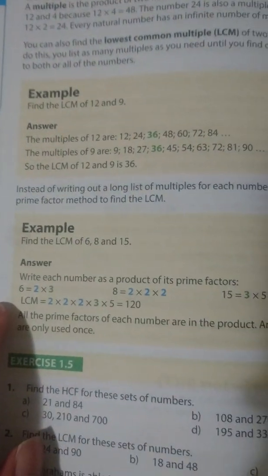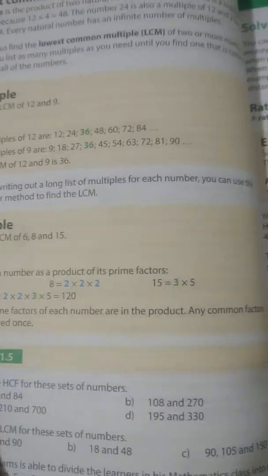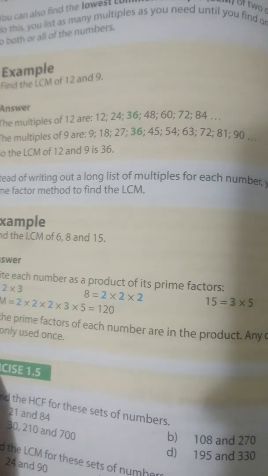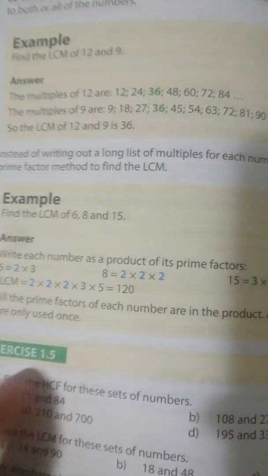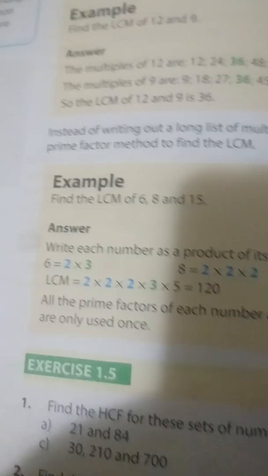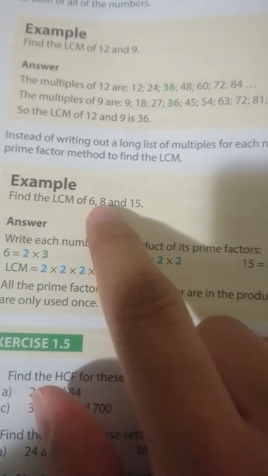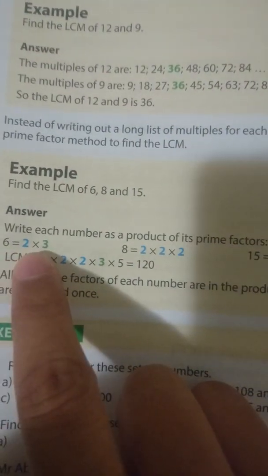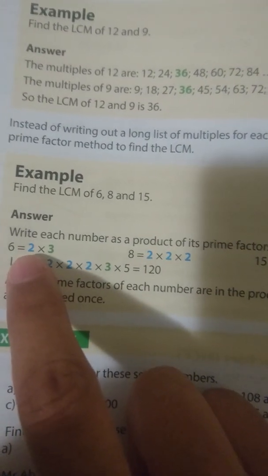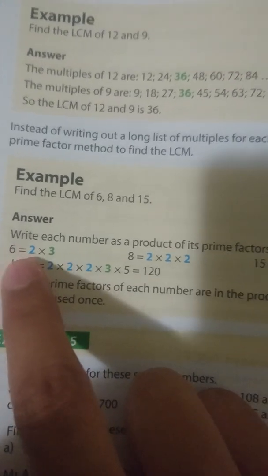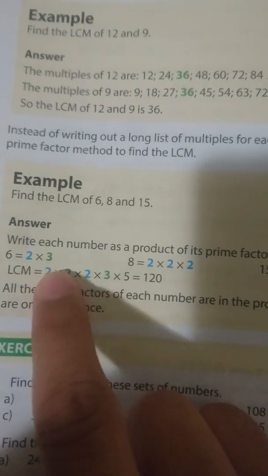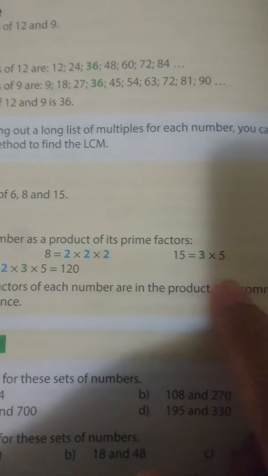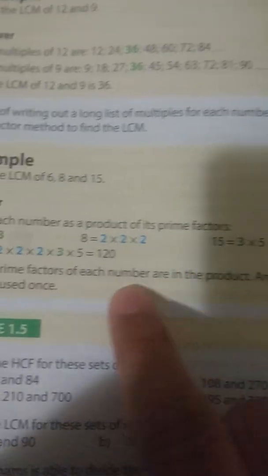Okay, instead of writing out the long list of multiples, right, this is a shortcut. So you can do it like this if you feel more comfortable, but this is a much quicker method of doing it. So here they're asking us, find the LCM of 6, 8, and 15. Now, instead of writing out all the multiples, you are going to factorize it. Okay, like how I showed you, prime factorization. So when we prime factorize 6, we get 2 times 3. When we factorize 8, we get 2 times 2 times 2. And when we do it for 15, we get 3 times 5.